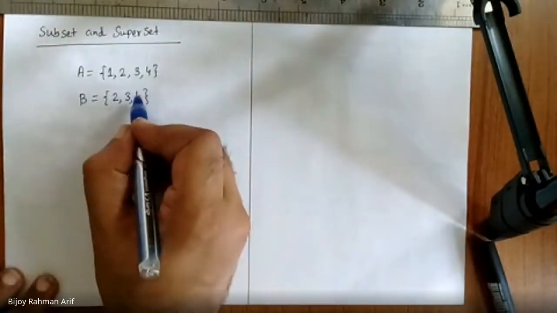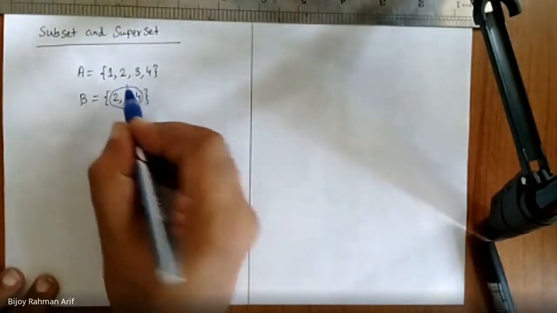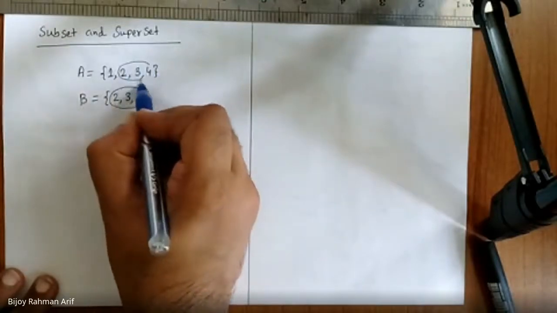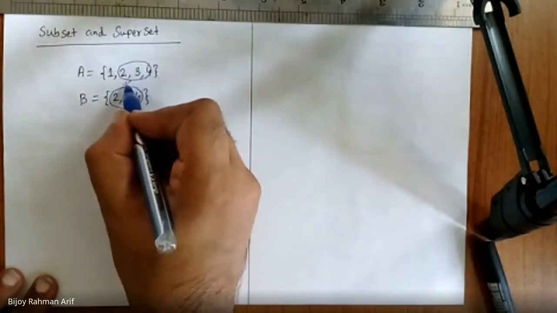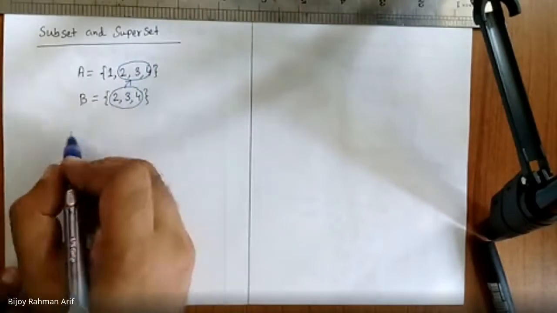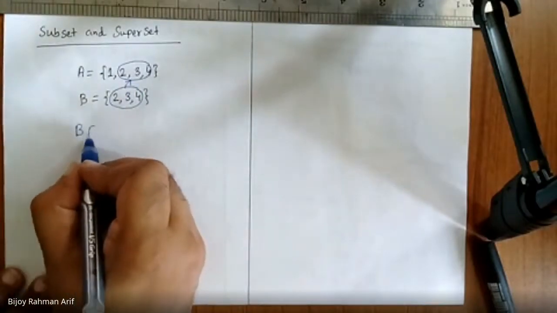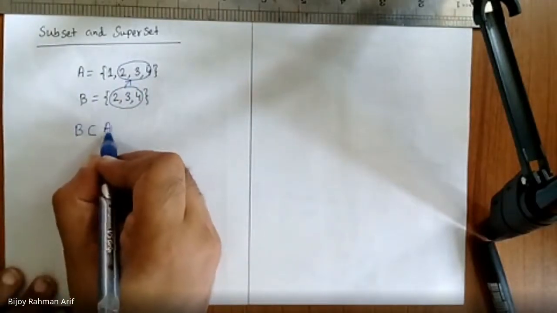If you observe these two sets, you will see all the elements in B are also present in A. In that case, we say B is a subset of A.